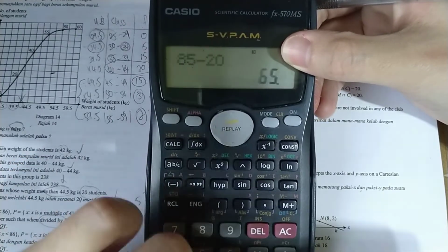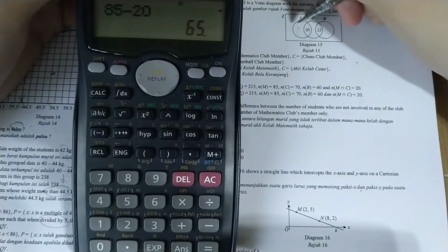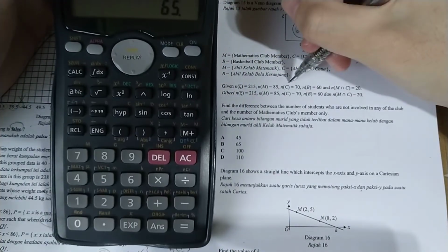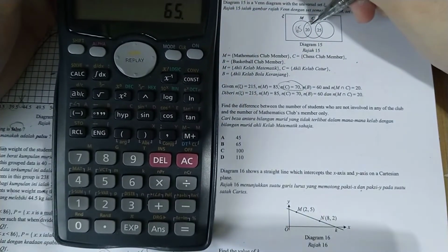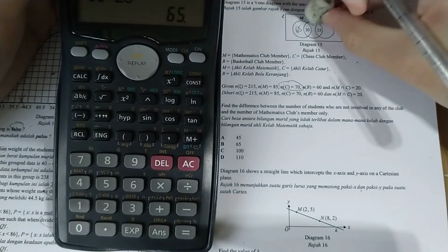Why do I keep pressing the wrong button? So 65. Okay, the next one is NC, which is 70, but same thing. Don't write 70 here because it's wrong. You cannot write 70 here.